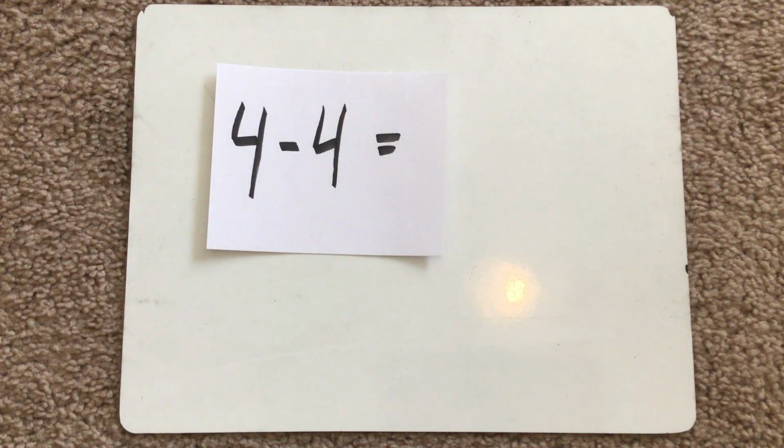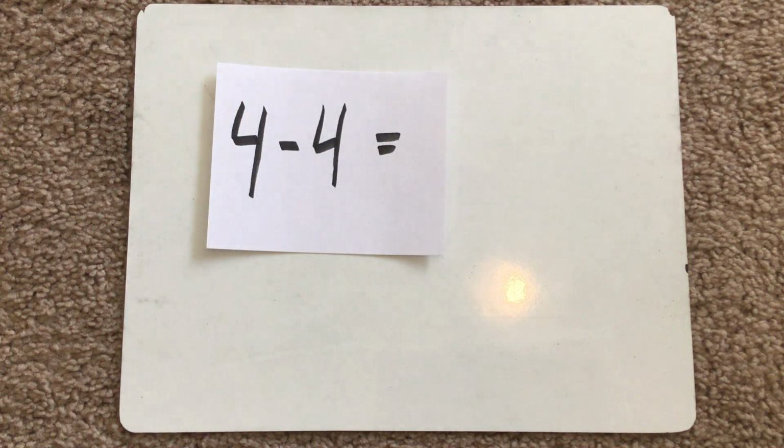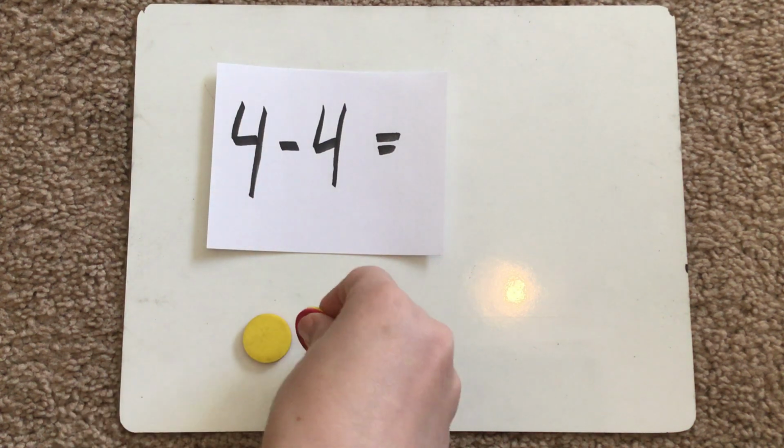Four minus 4 equals... Well, yesterday we learned that we could draw this out and cross out the ones that they're taking away. But today we're going to be using objects that you can find around your house. So if you have coins or markers or crayons or any objects, any toys, you can use those. I have counting chips, so that's what I'm going to be using.